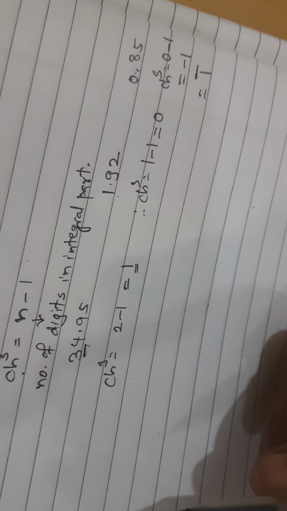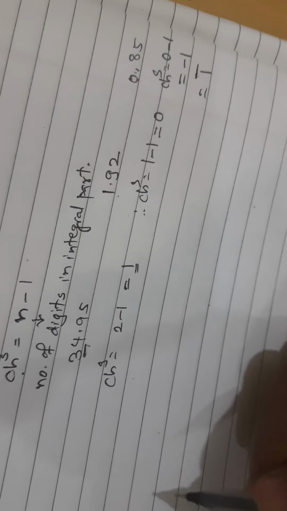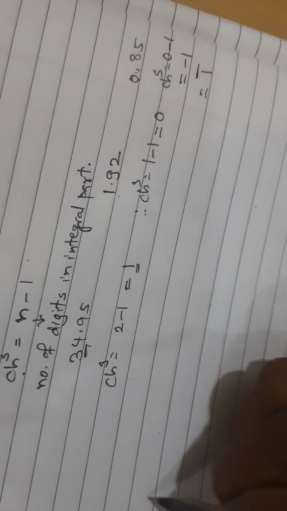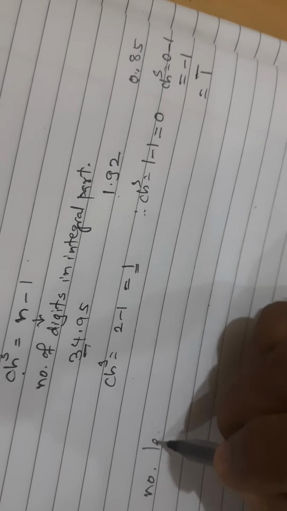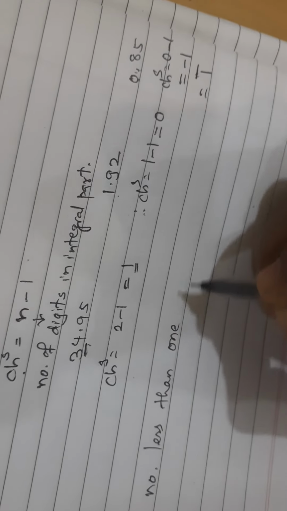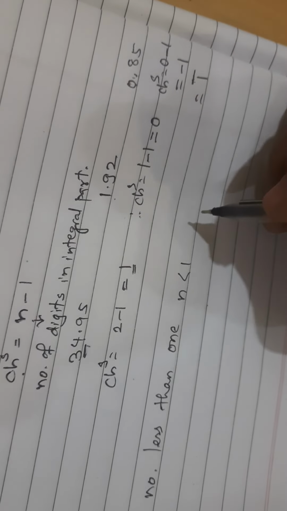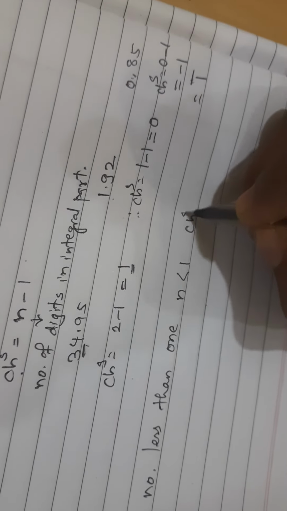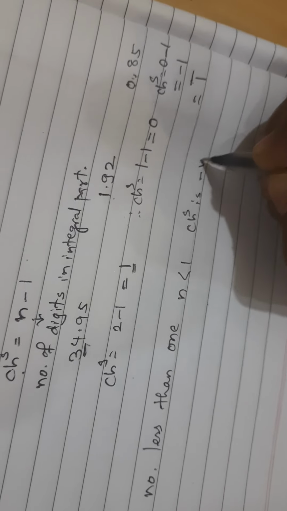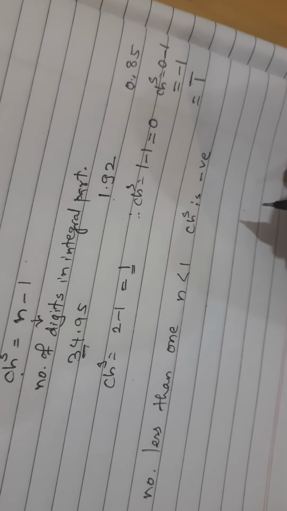Then, how to find the characteristic when the number is less than 1? If the number n is less than 1, then the characteristic is negative.